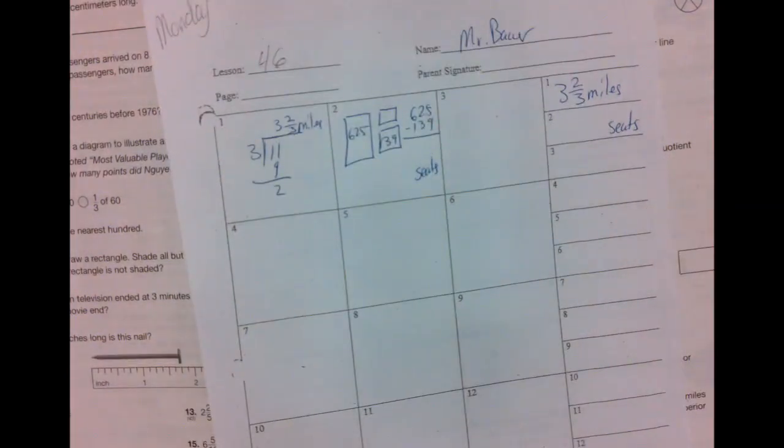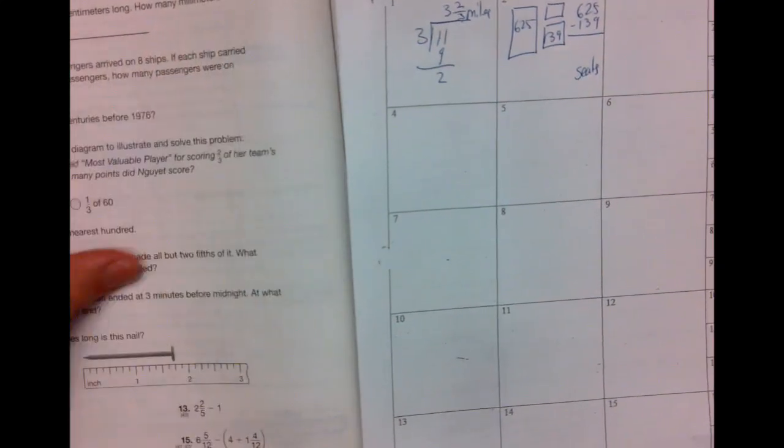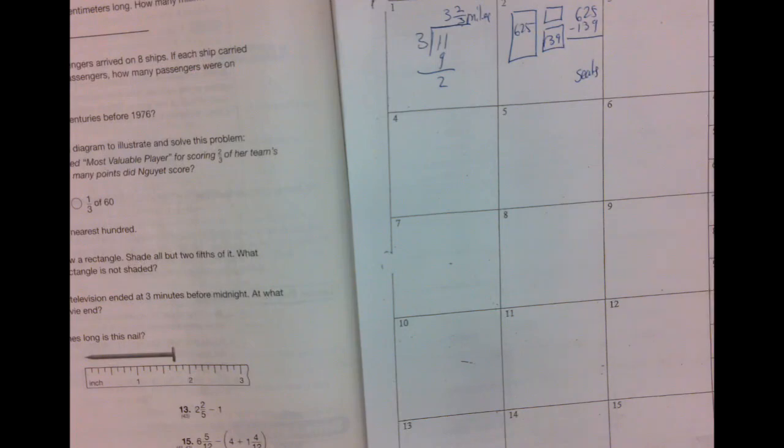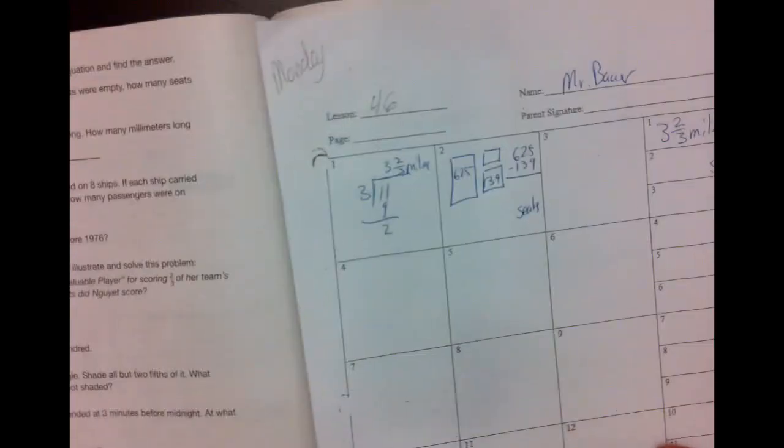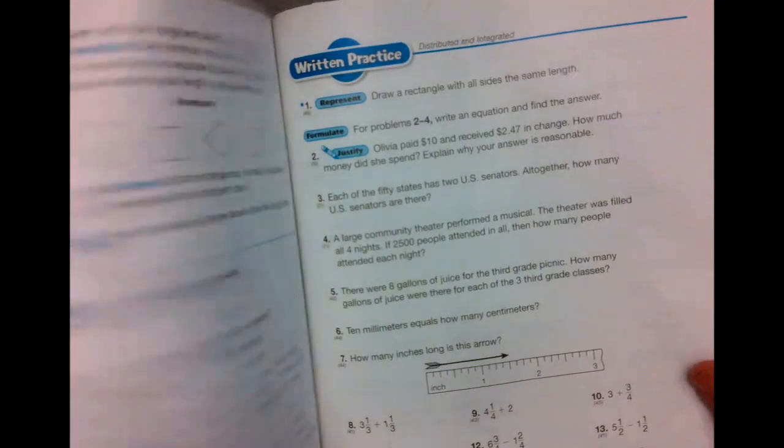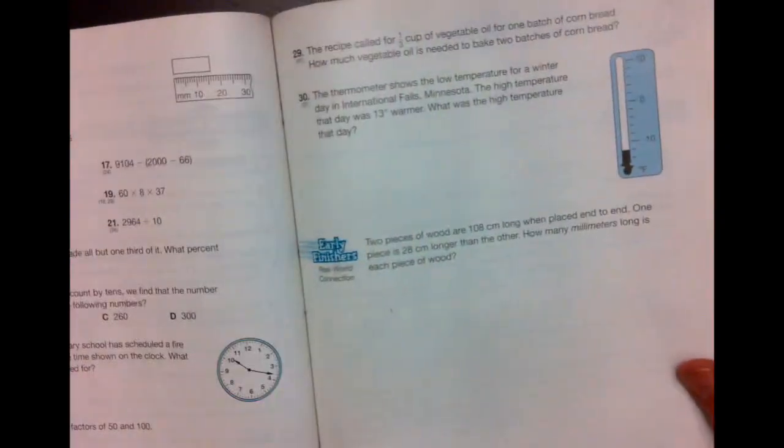Alright, number 3 says this line is 4 centimeters long. How many millimeters long is it? Millimeters, centimeters. I forgot. Don't worry. It said lesson 44. So we should just be able to go back to 44 and get some help on it.